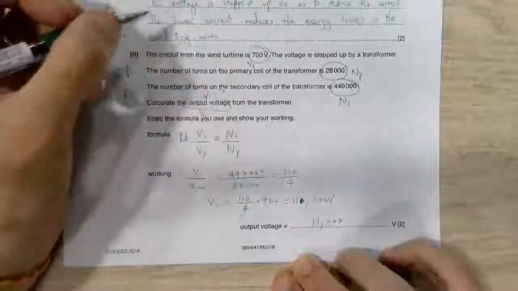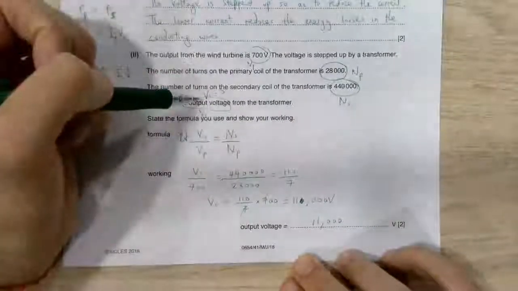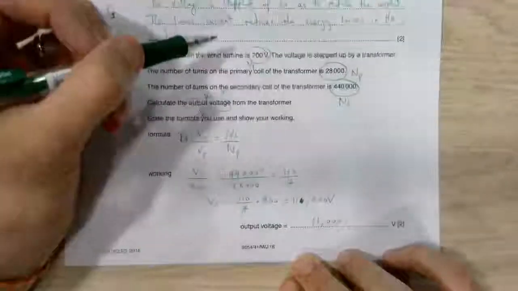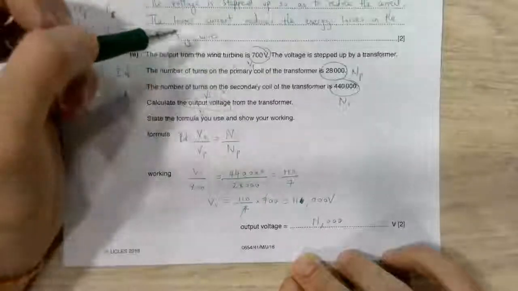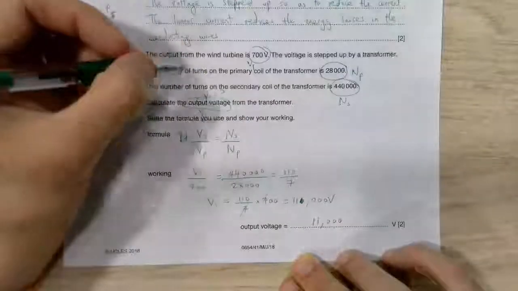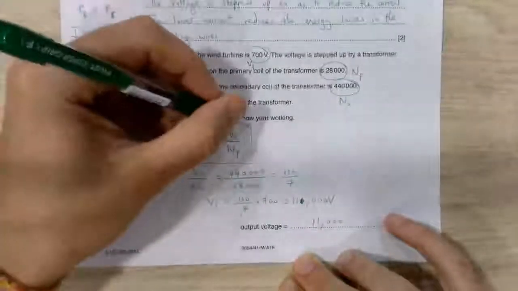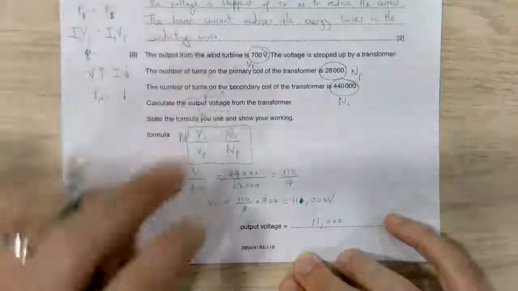Be careful. They're not explicitly asking for secondary voltage and primary voltage here, but you're expected to understand that the turbine is connected to the primary coil and the output is given on the secondary coil. The equation we're going to use here is this one. That's the one that we need.